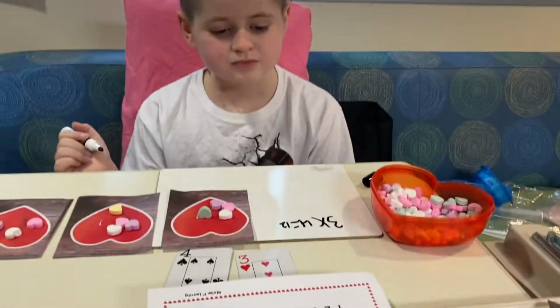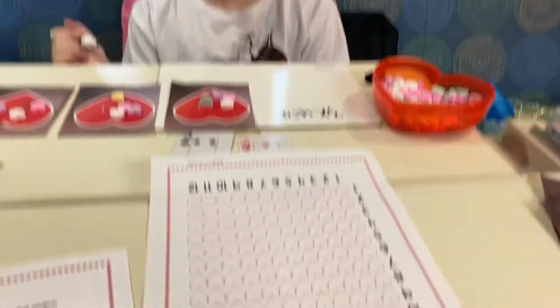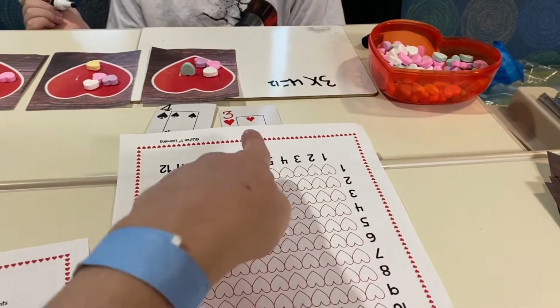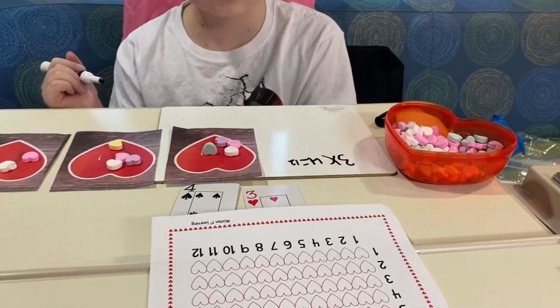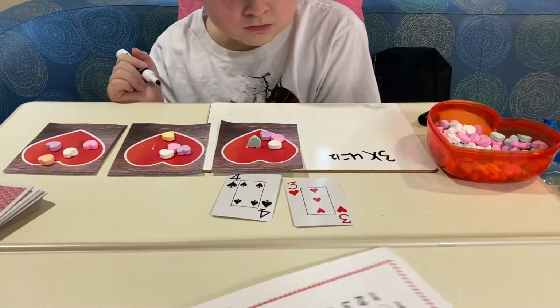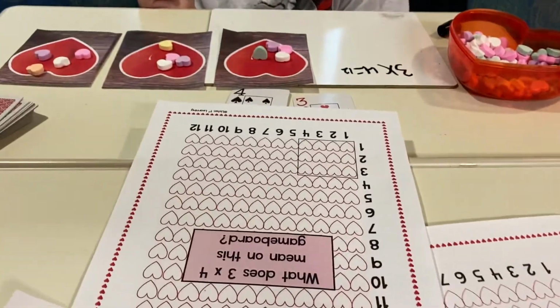Can you just pick any heart? No. No, because there are numbers here that mean something. Okay, now I'm going to show you this before we play, because I want to make sure you understand this game board.